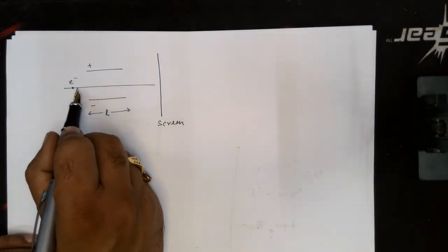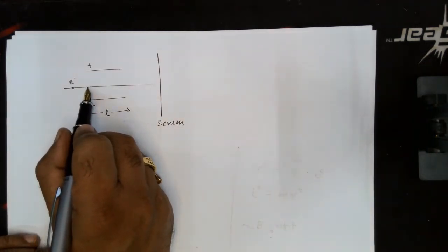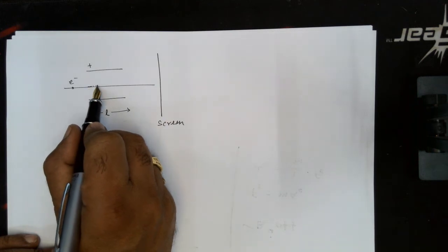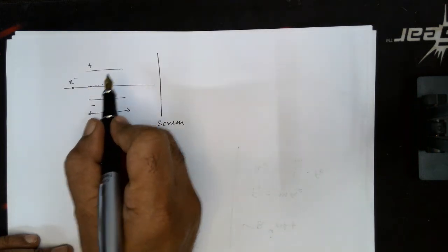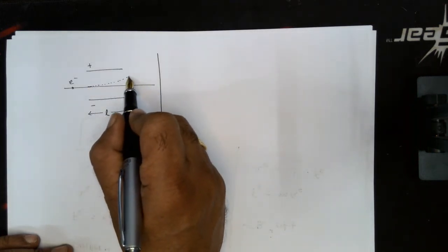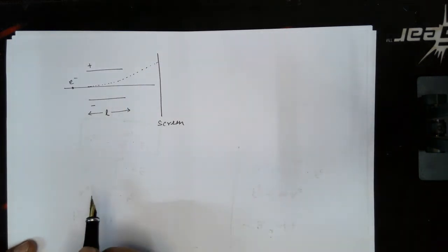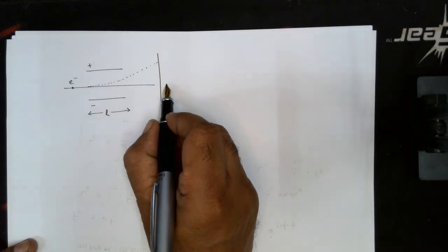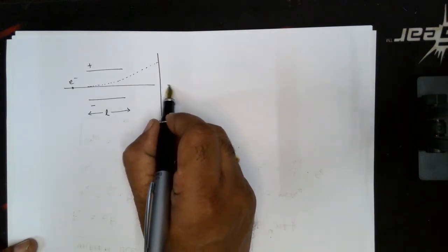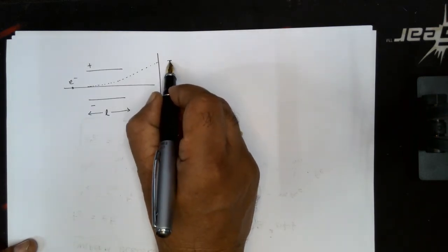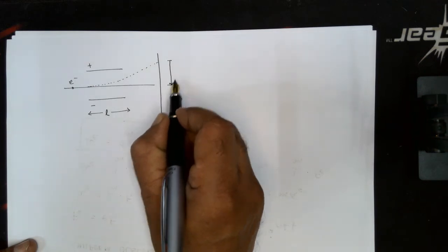So when this electron enters this deflection region, slowly it gets deflected towards anode and goes up here like this. So you can observe a displacement y here.